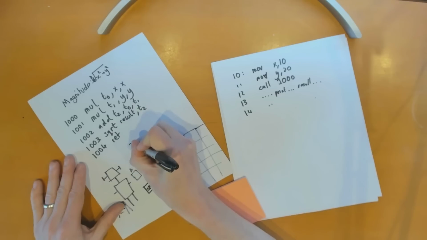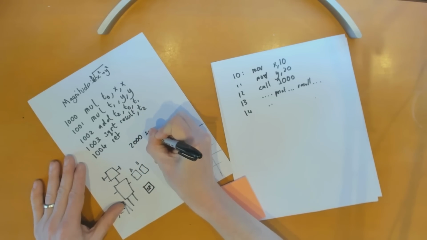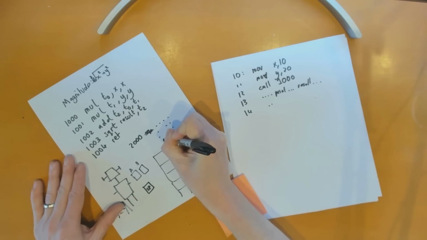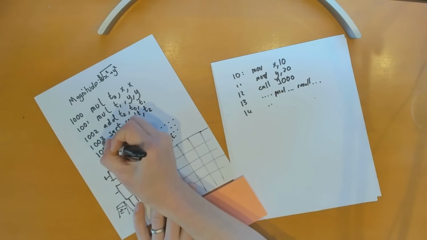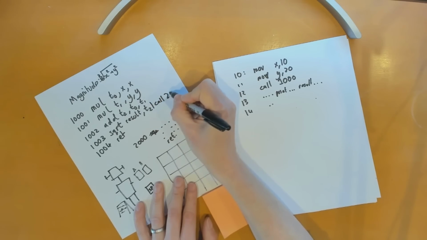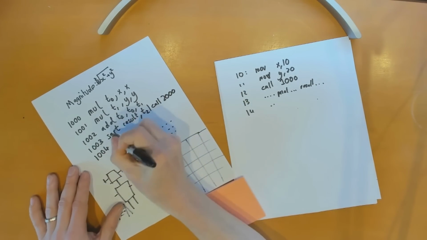So, for example, let's assume I'm going to write over here 2000 is going to be my square root routine. And it's going to be lots of clever instructions that I don't know how to write off the top of my head that actually calculate the square root of whatever is in T2, as it happens. And we'll come back to that in a sec. And so this instruction at line 1003 wouldn't be a square root. It would be something like call 2000. So we just ignore the square root for now.